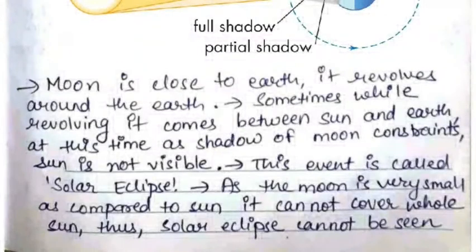It revolves around the earth. Sometimes while revolving it comes between sun and earth. At this time, as the shadow of moon falls, sun is not visible. This event is called solar eclipse.